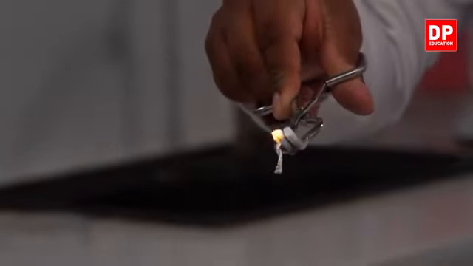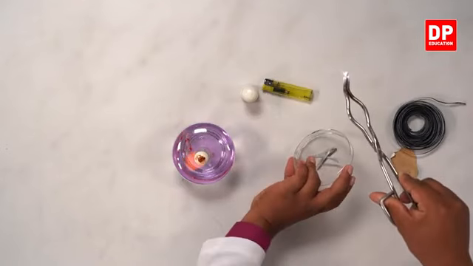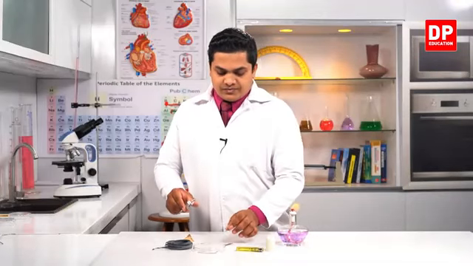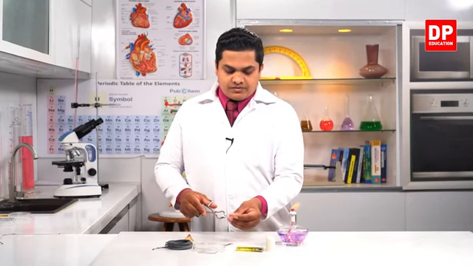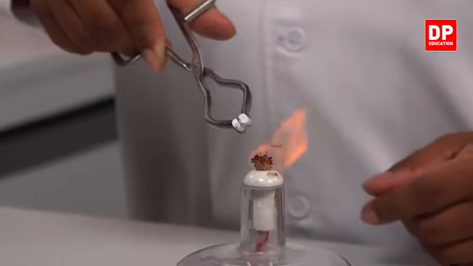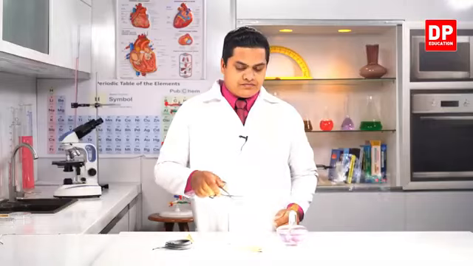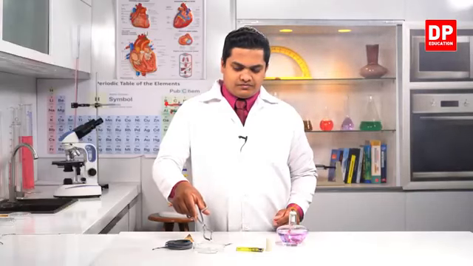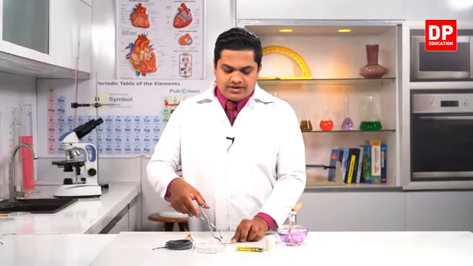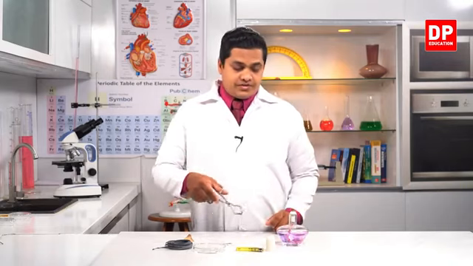Right, my dear children, observe. So I'll use this petri dish to put the waste. I'll use another one. I'll use another piece and I'll burn it. See the color? Let's try another one and let's see what our residues are.